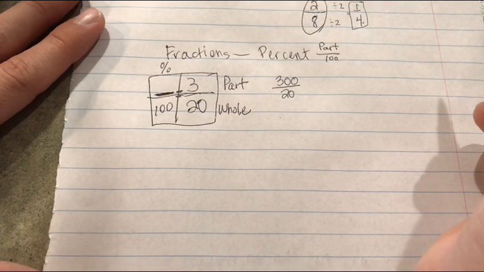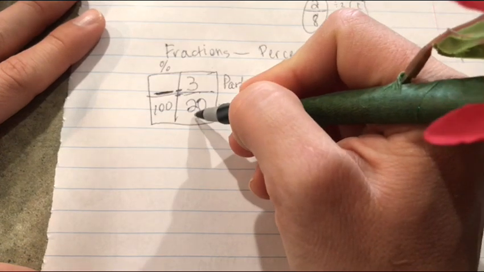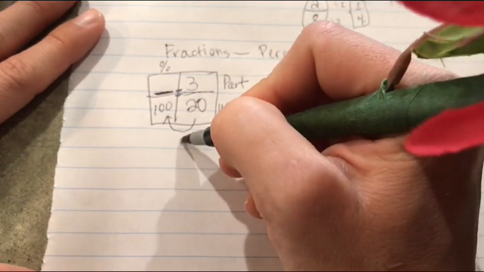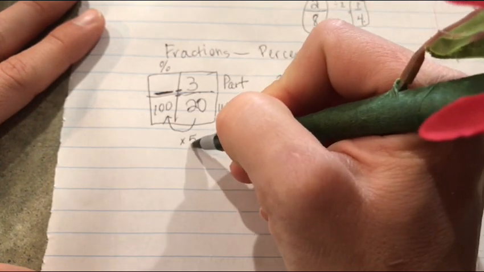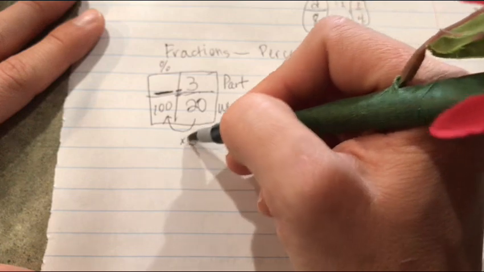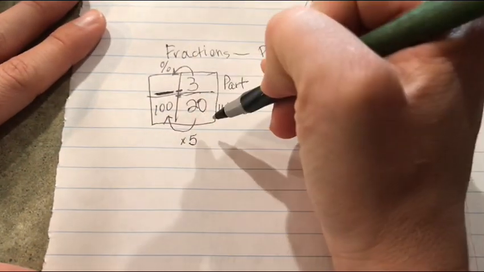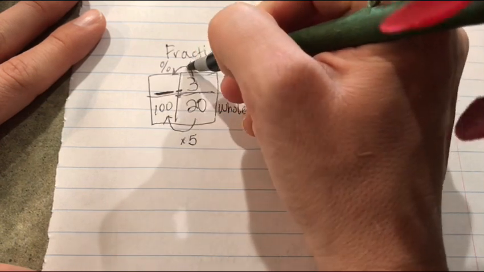We also talked about the easy way. If I'm looking at this, do I know 20 times something equals 100? Yes, 20 times 5 equals 100. So whatever I do here, because of this equal sign, I can do here as well. This is increasing times 5, so this is going to increase times 5.